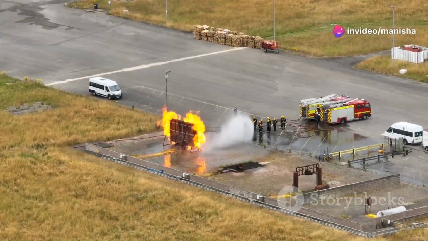Rapid combustion is the most familiar type. It occurs when a flammable material combines with oxygen quickly, producing a large amount of heat and light. Think of a burning candle or a gas stove.